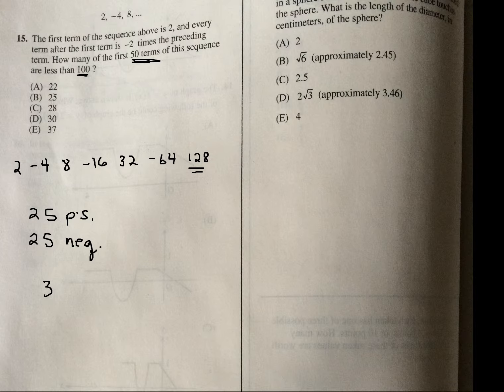Negative terms, there's going to be all 25, right? Because all the negatives are going to keep getting smaller and smaller and smaller. So only 3 of the positive terms worked, and all 25 of the negative terms worked, so we have a total of 28 terms that are going to be less than 100. That one's just smart thinking.